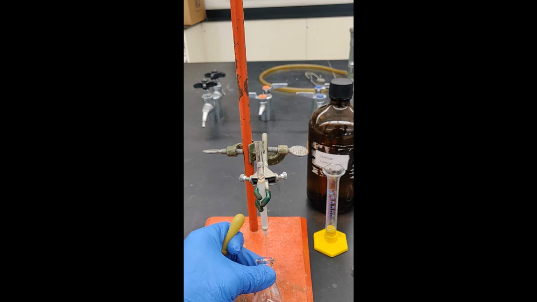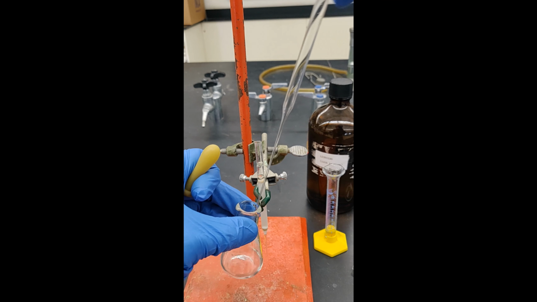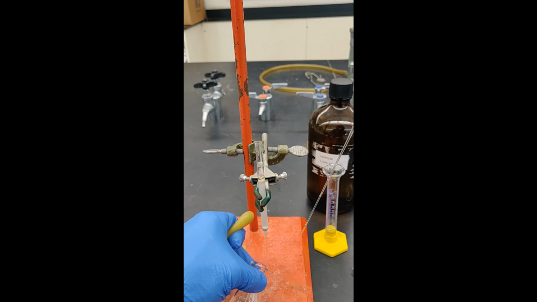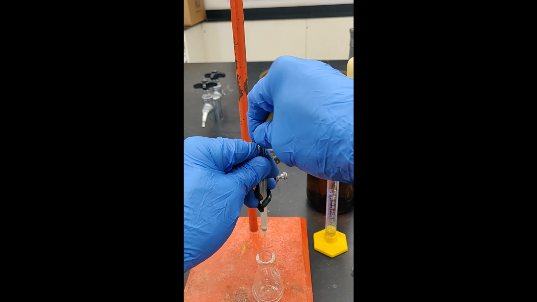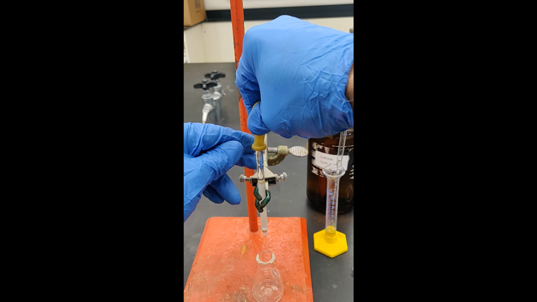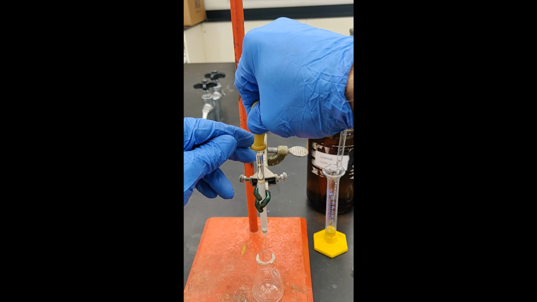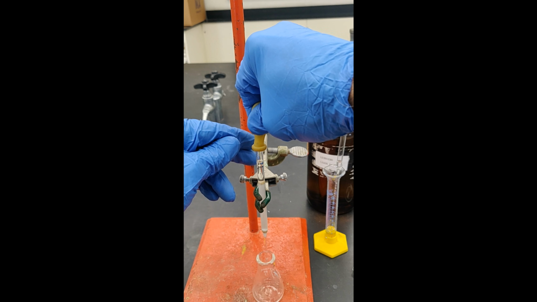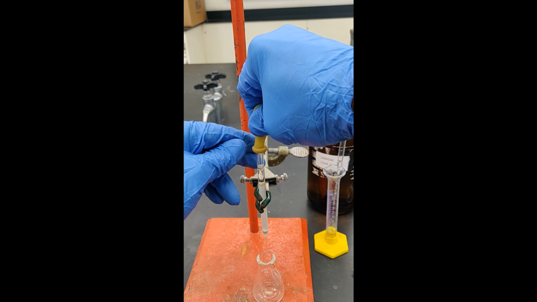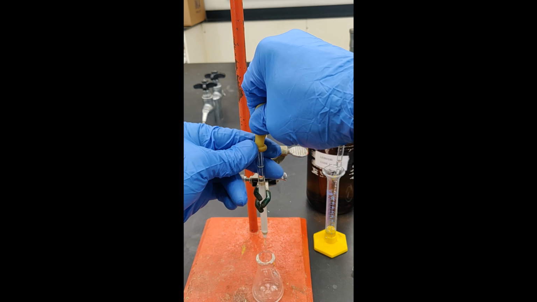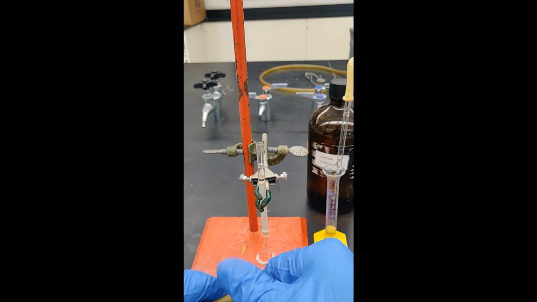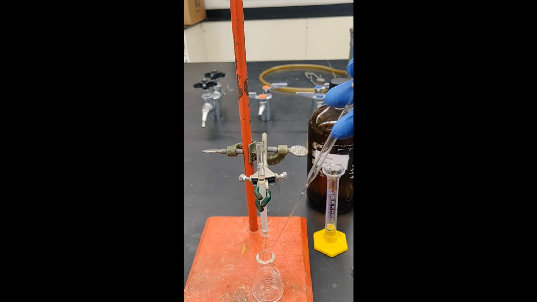When packing the column with Ligroin, you can reuse the Ligroin that has already gone through the column. Remember to have your other hand ready to help quickly dislodge the rubber bulb just as the descending liquid approaches the sand.